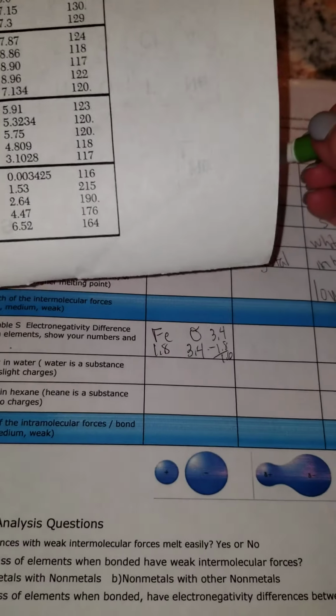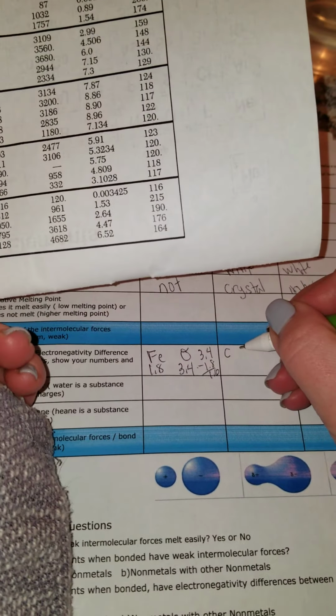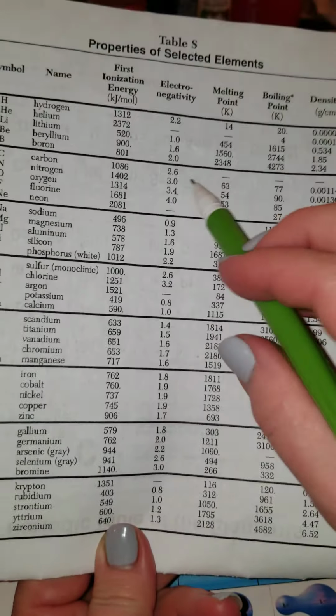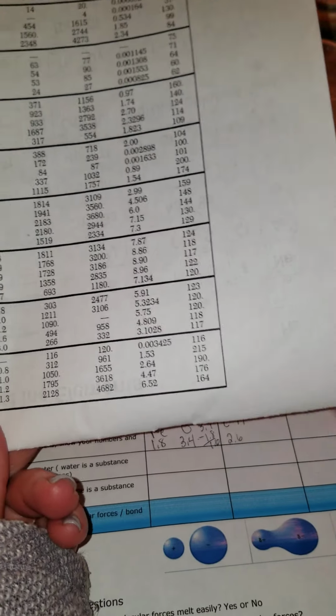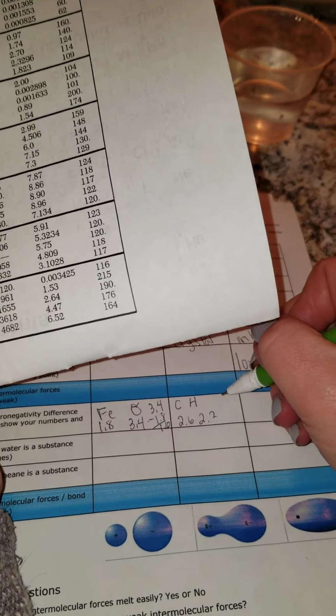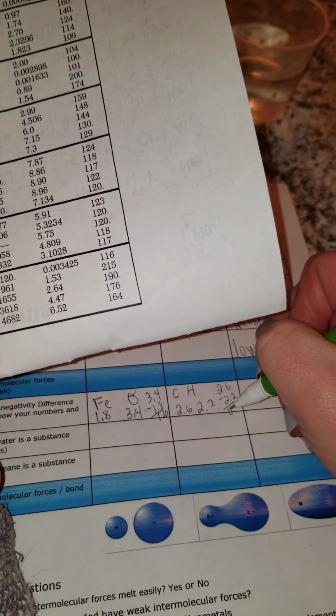Okay, next I'm going to do carbon and hydrogen. Carbon is 2.6 and hydrogen is 2.2. And when we subtract 2.6 minus 2.2, I get 0.4.